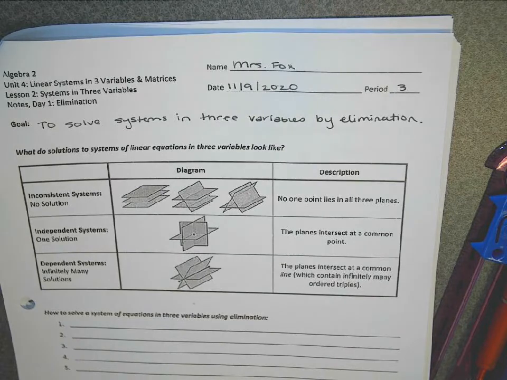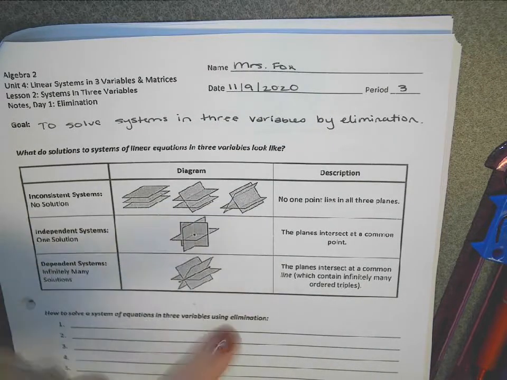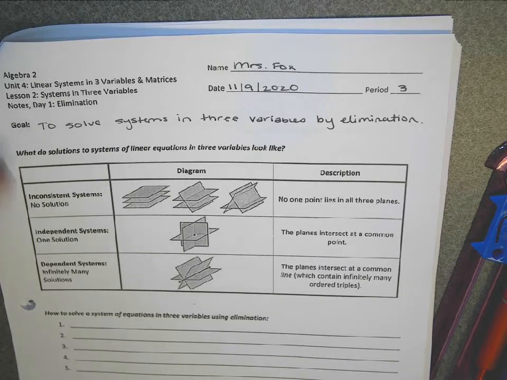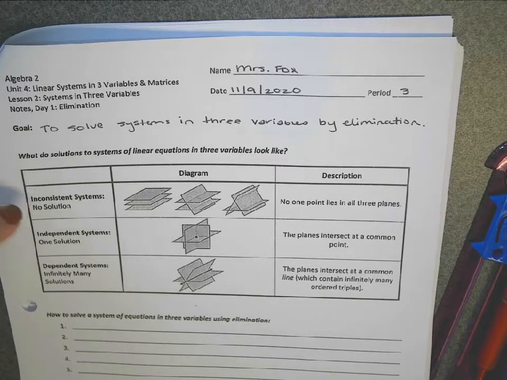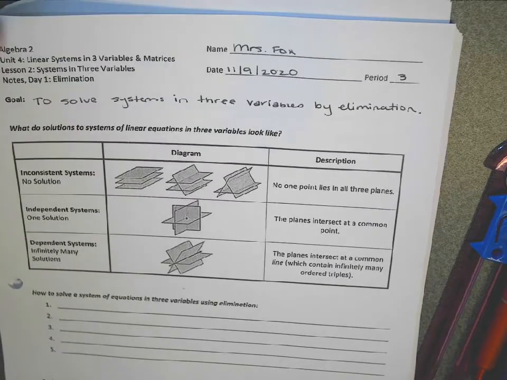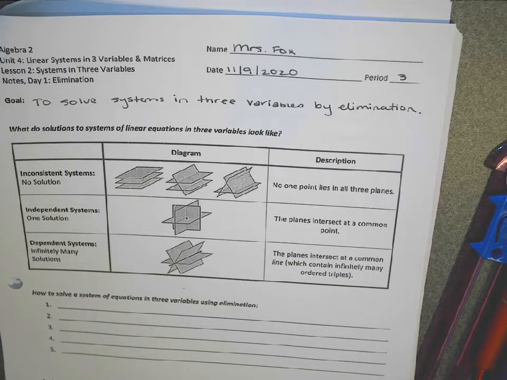And then I used to make you guys draw these, but I was nice and copied the pictures on here for you. There are still inconsistent, independent, and dependent systems. When I am asking you to solve, there will always be one solution, okay? So if I'm asking you to solve and you get no solution, you probably did something wrong, okay? If I'm going to have you solve, there will be a solution for you to find. But I want you to know that it is possible that there are no solutions when you're dealing with systems in 3 variables. When we're dealing with this, 3 equations, okay, each of those equations are a plane.